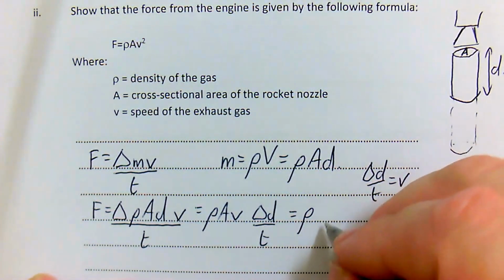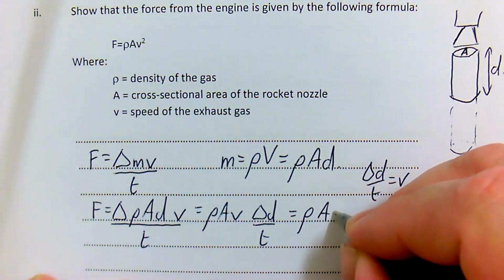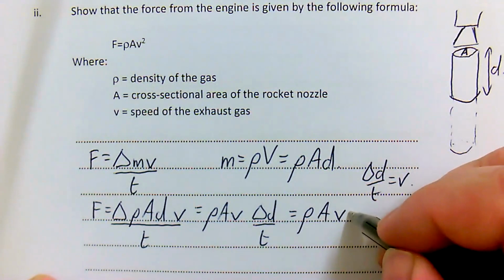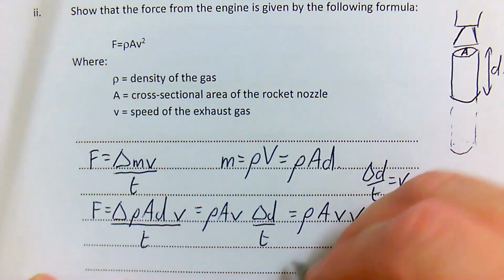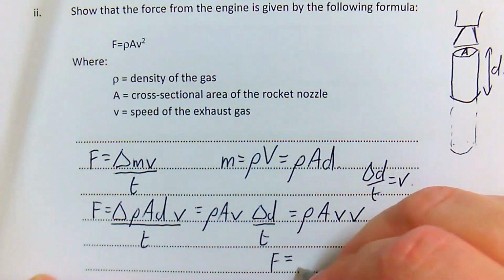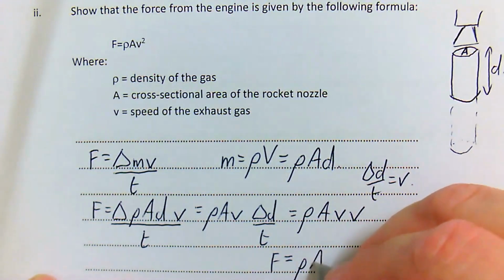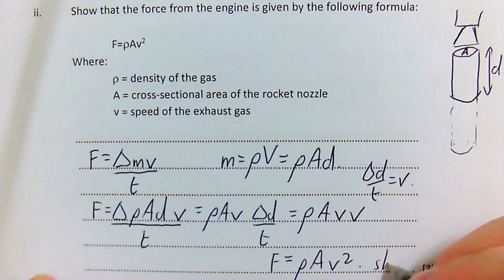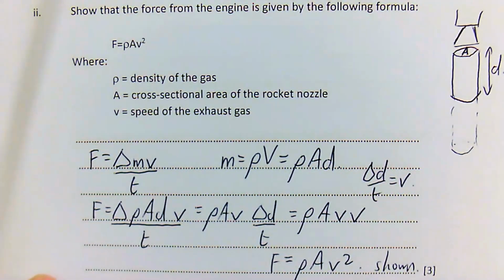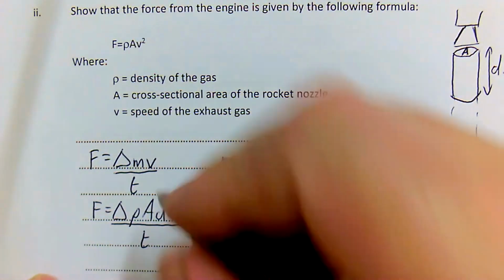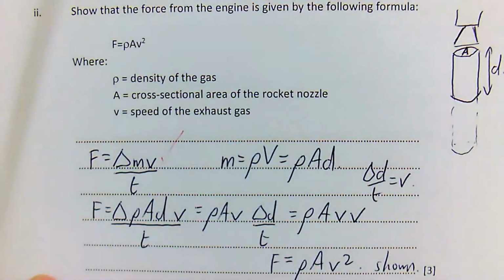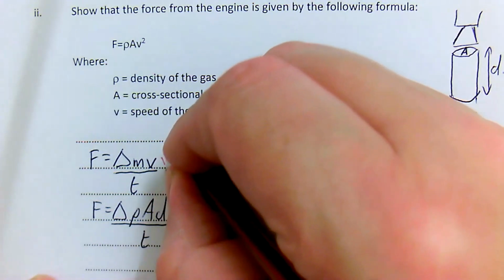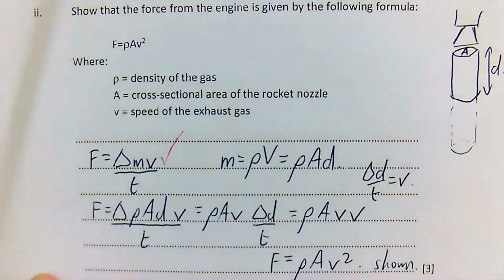Okay, so it's rho A v times v, which is equal to rho, the density, times the area, times the speed squared. So as an examiner, what am I after? Well, what I'm after, first of all, is the easy bit, the identification of the fact that you're probably going to want to start with that formula.